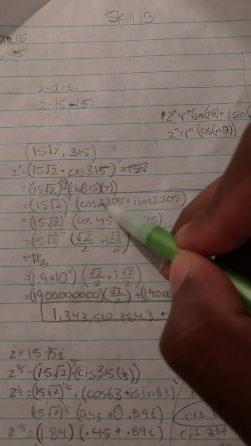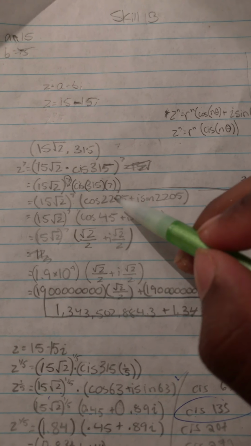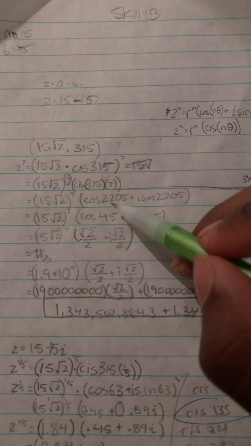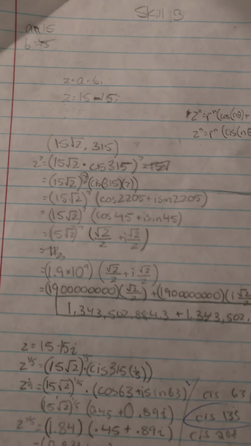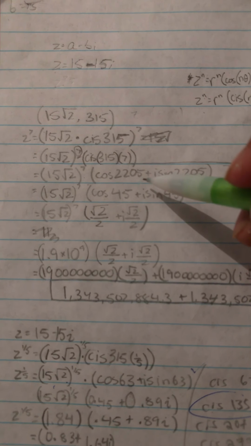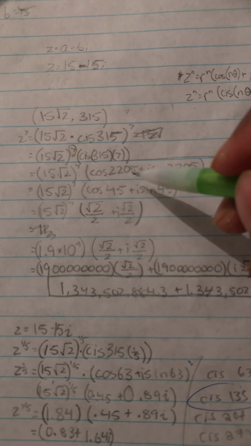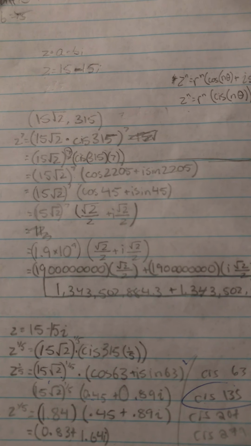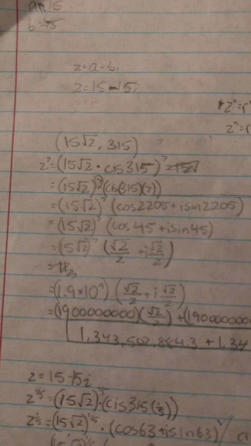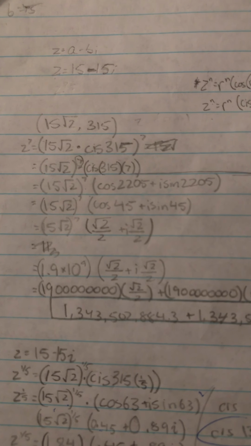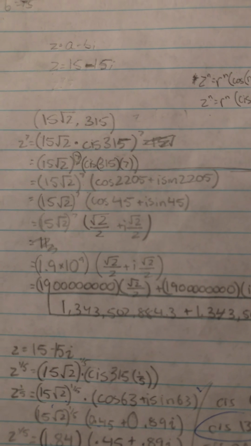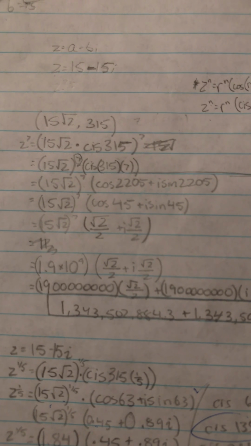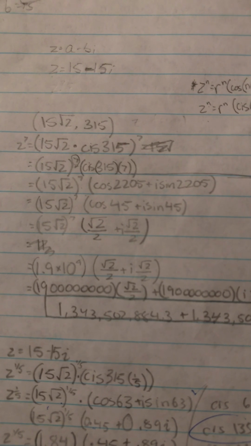When we multiply these out and then split up cosine and i sine, this is what we get. Cosine of 2205 plus i sine of 2205. We can change the 2205 to 45 degrees because these are just coterminal angles, and we can subtract all that away to get just 45, so we're allowed to do that.